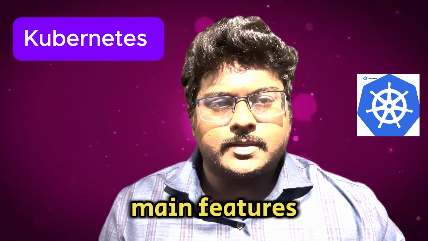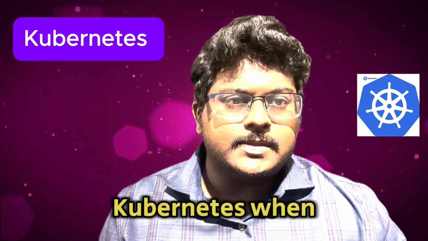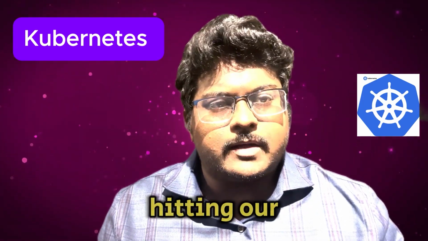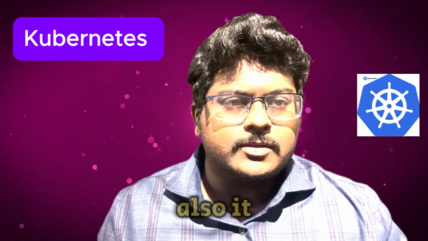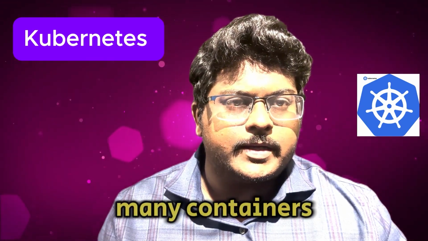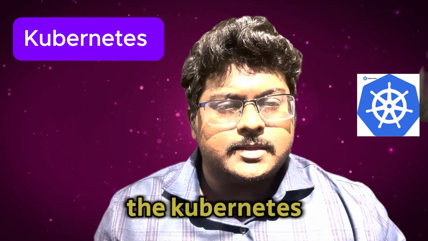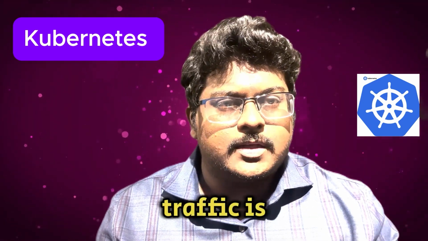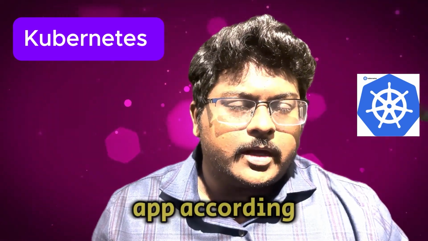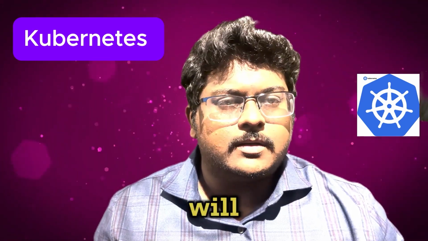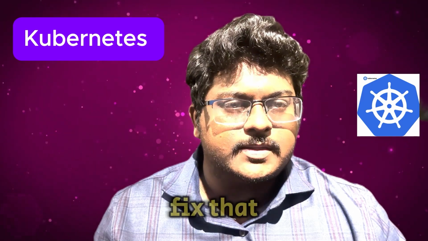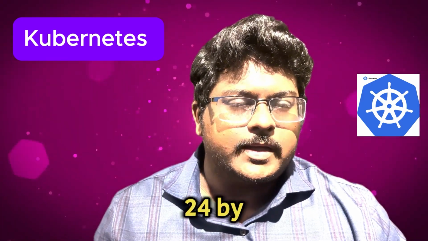So what are some main features of Kubernetes? When heavy traffic is hitting our application, it will deploy many containers. The main feature of Kubernetes is that when the traffic is very high, it will automatically scale up accordingly, and it will even shrink the application when it is calm. So it can do cost optimization also. Like I said before, it can fix failures. Even if the application fails, it will fix that problem also. So 24/7 it maintains runtime without any failure.